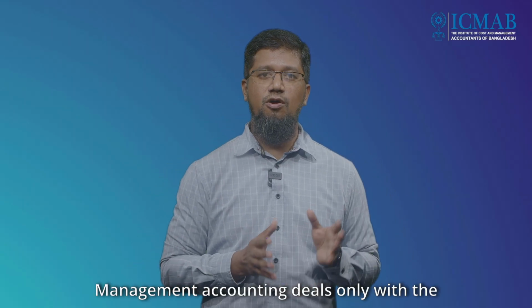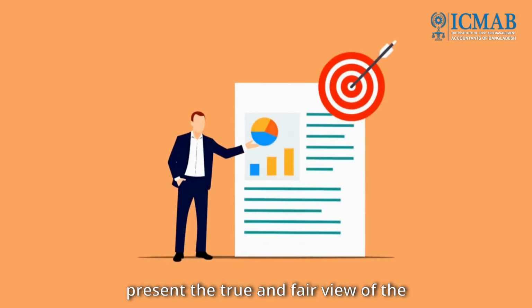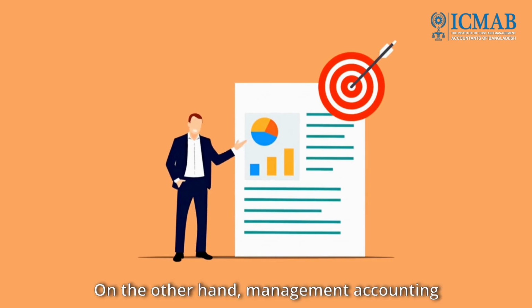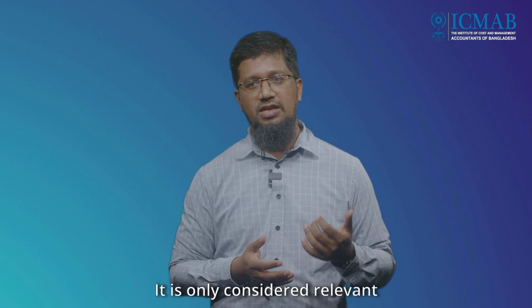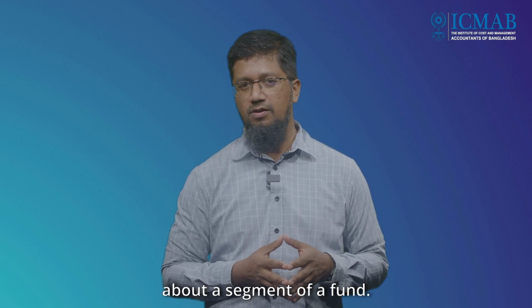Financial accounting deals only with historical data and with few estimations to present the true and fair view of the business for a period concerned. On the other hand, managerial accounting is decision-oriented and thus focuses on the future. It only considers relevant information and is concerned with a segment of a firm.